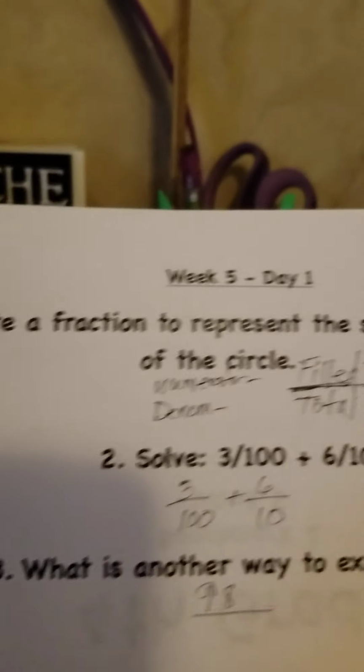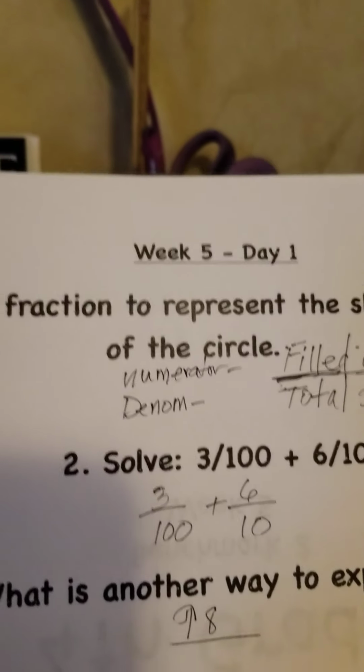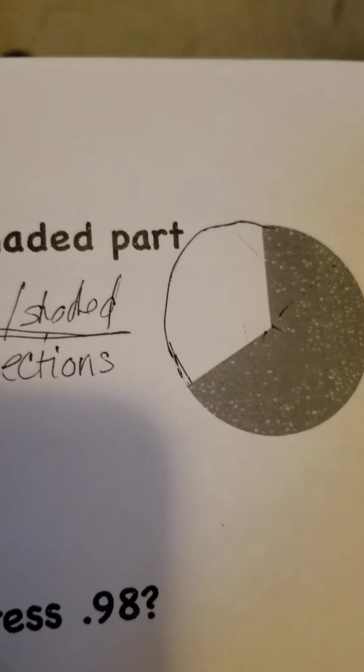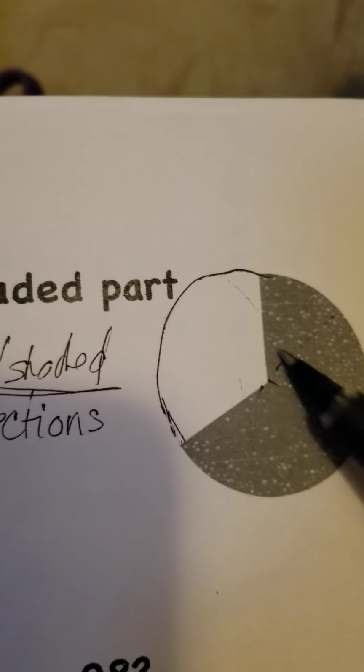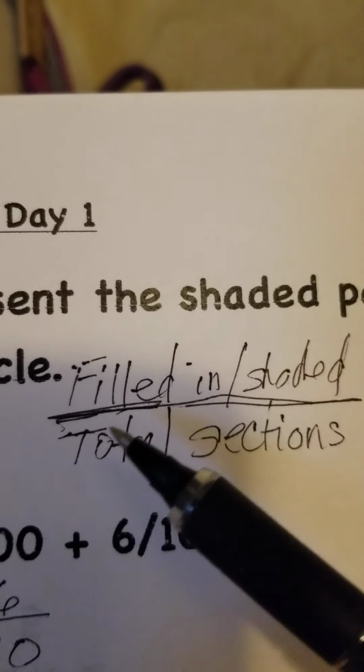Number 1, write a fraction to represent the shaded part of the circle. Okay, remember with fractions, when you have shaded parts, your top number, which is also your numerator, is going to be how many sections are filled in. Your denominator is your bottom number, and that is the total sections on whatever you're looking at.